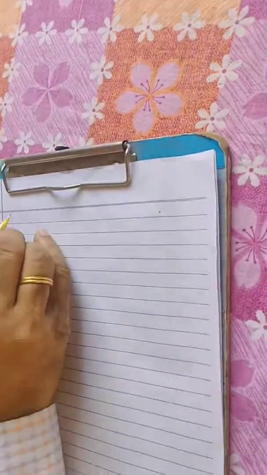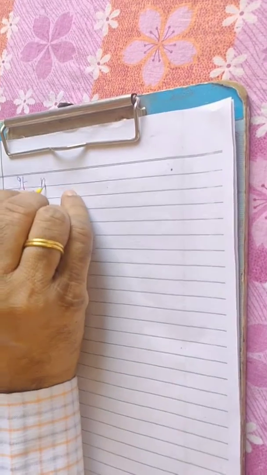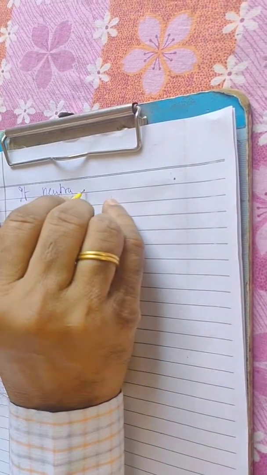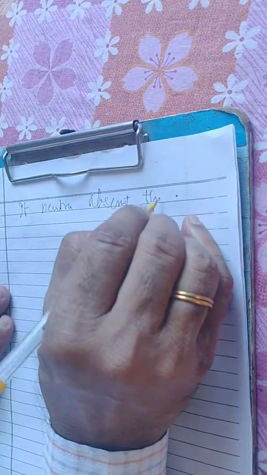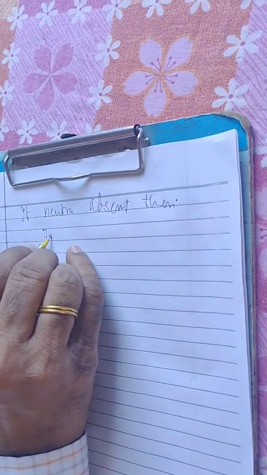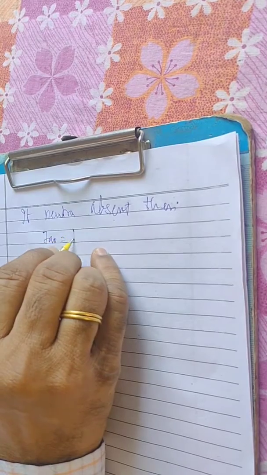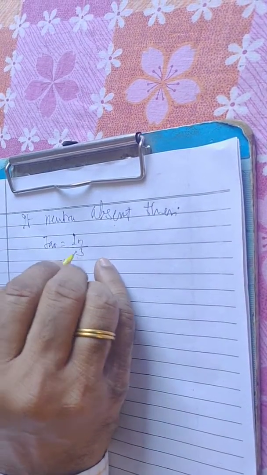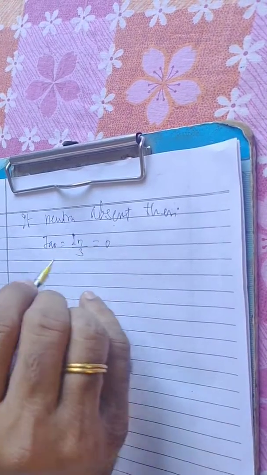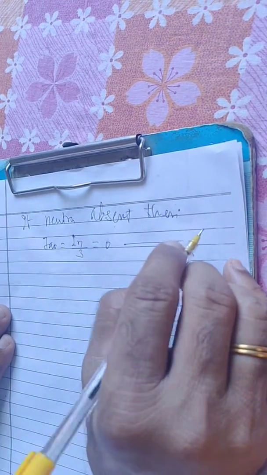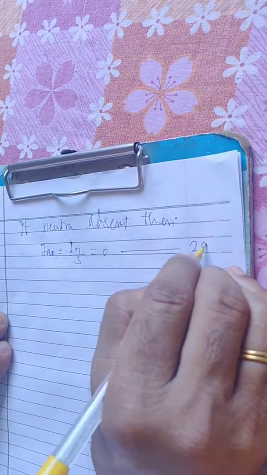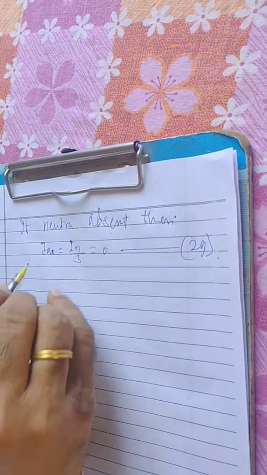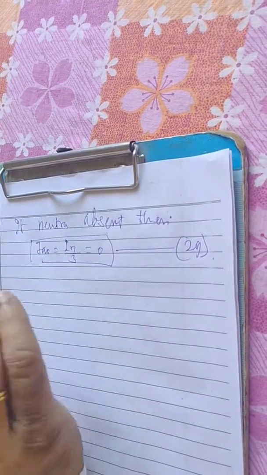So if neutral is absent, then IA0 is IN upon 3, and this is 0. In the absence of neutral, zero sequence current does not exist. So this is equation 29. Thank you.